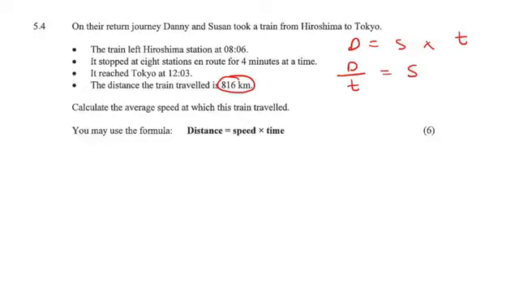So this train left at 8:06, and it traveled all the way until 12:03. But remember, in between, it did stop 8 times. Okay, so we'll look at that shortly. But let's quickly work out how long this is. So this is going to be 3 hours and then 57 minutes.